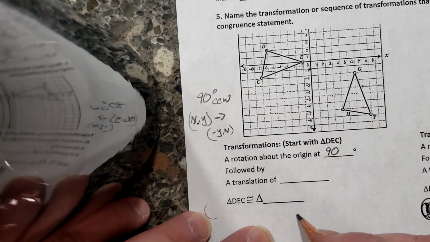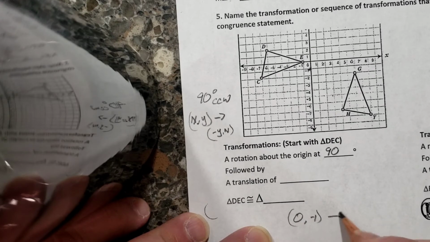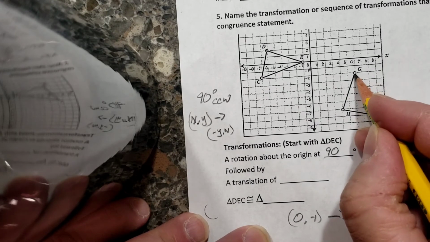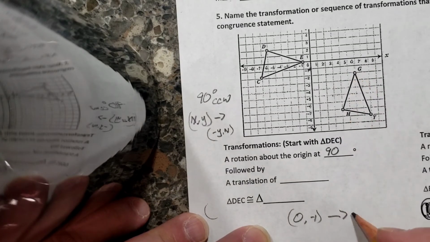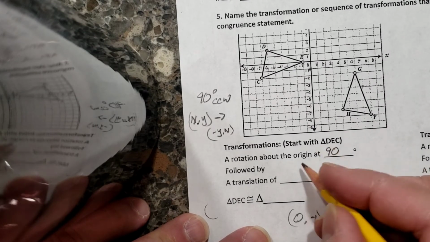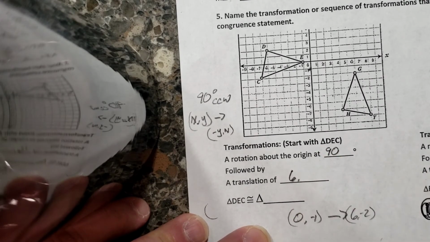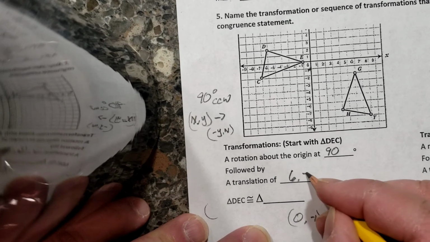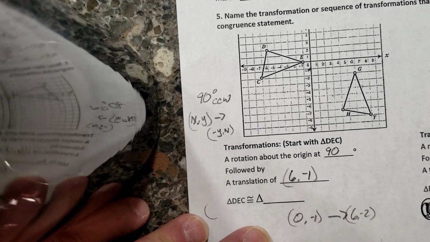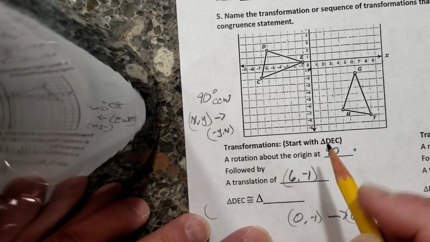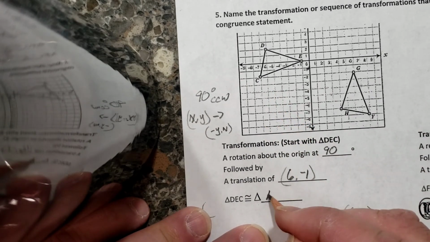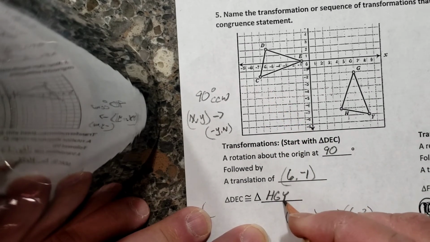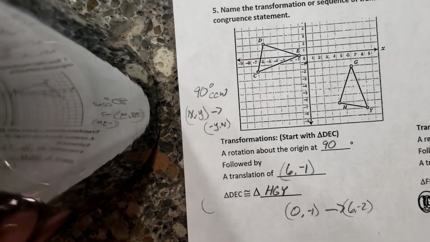So we're going from (0, -1) has to go to point G is (6, -2). To get from 0 to 6, we move 6 units. From -1 to -2, -1 units. Okay, and then DEC lines up with HGY. And that's how we get that.